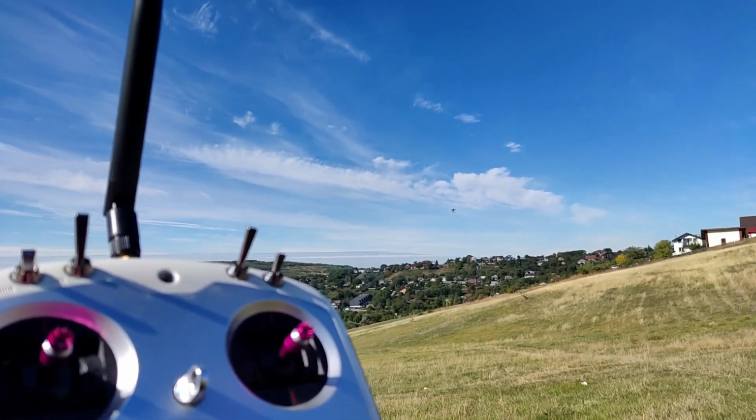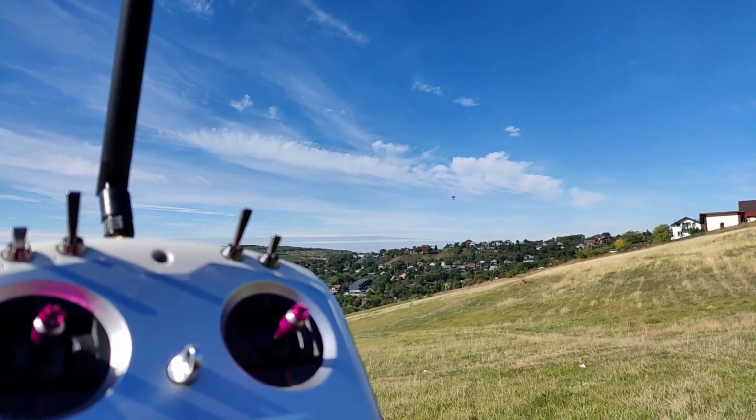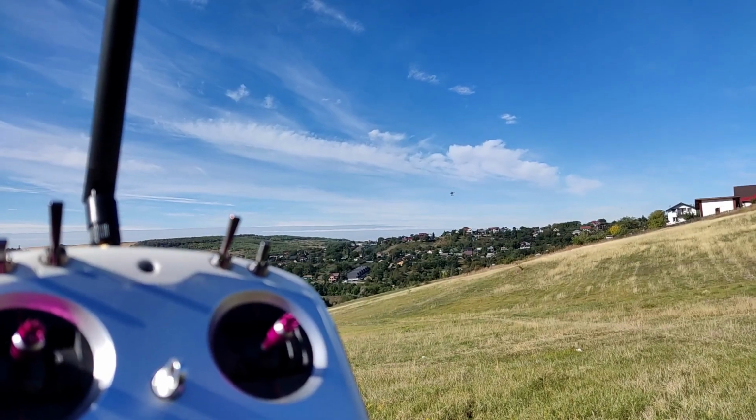Now that the drone has reached the destination point, we can land it. Land flight mode.